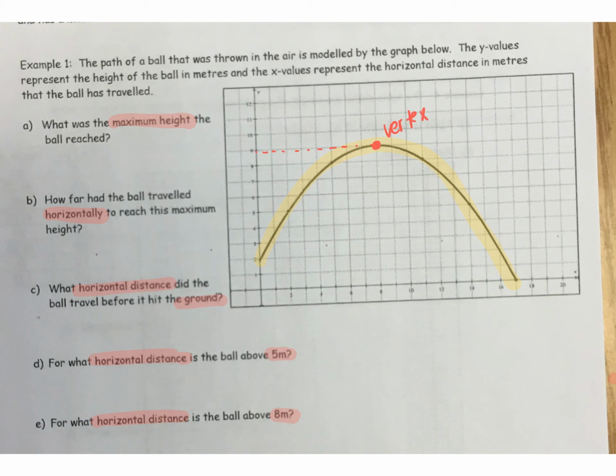How high off the ground was the ball? 9 meters. And how many meters did it travel horizontally to get to the highest point? It started at 0, and then what did it? 8. That's the number 8. I know you can't really see it here. It traveled 8 meters horizontally to reach this maximum height. When did the ball hit the ground? Here, that is 17 meters.